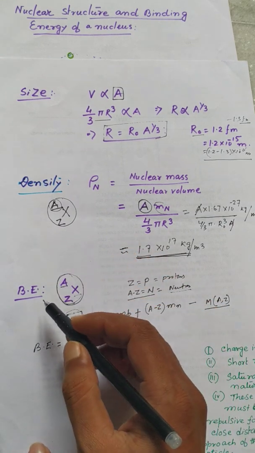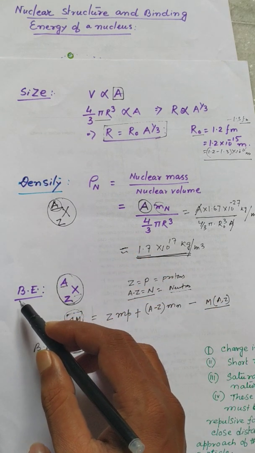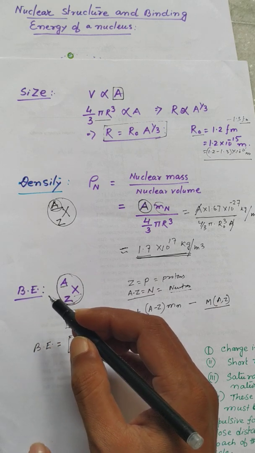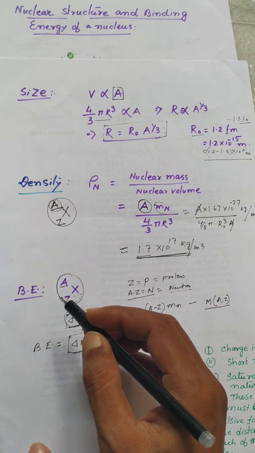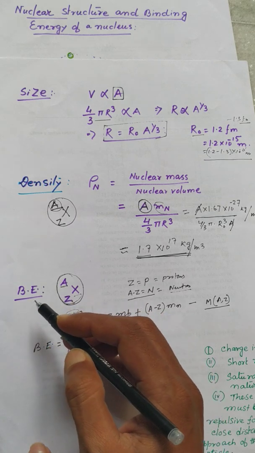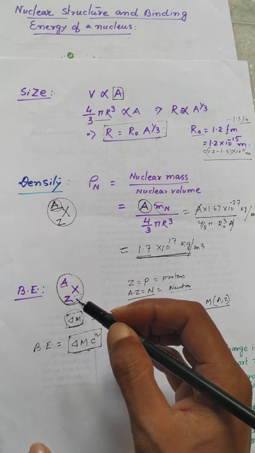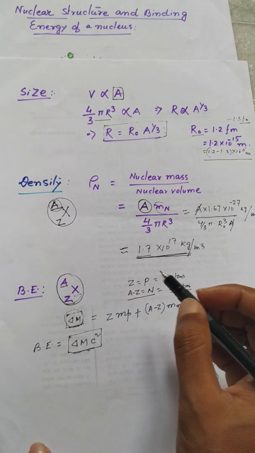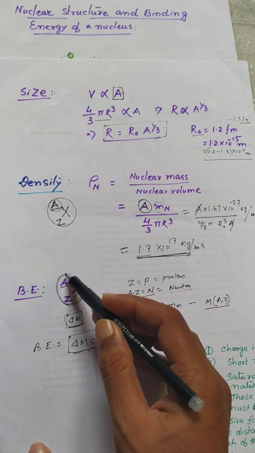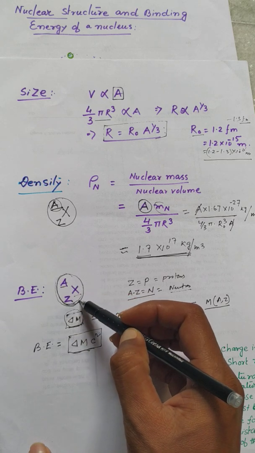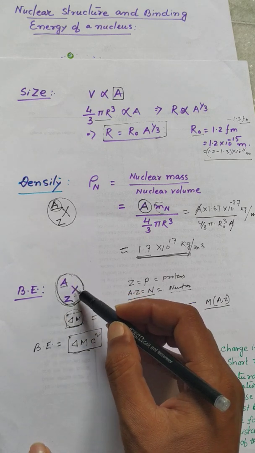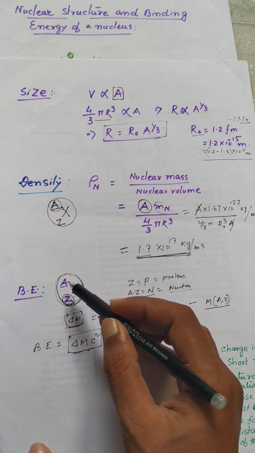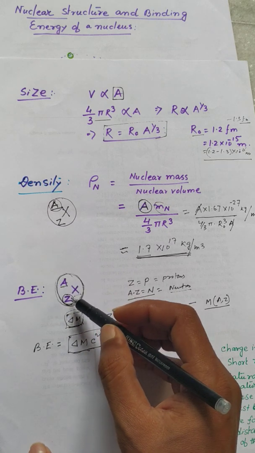Now I want to discuss binding energy, and this is a very important term, and without the knowledge of binding energy we cannot understand nuclear physics. Let us see a nucleus having Z atomic number and A mass number.